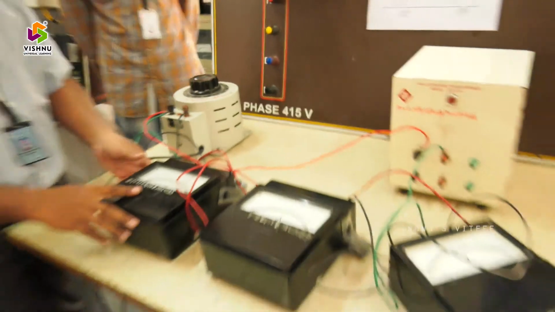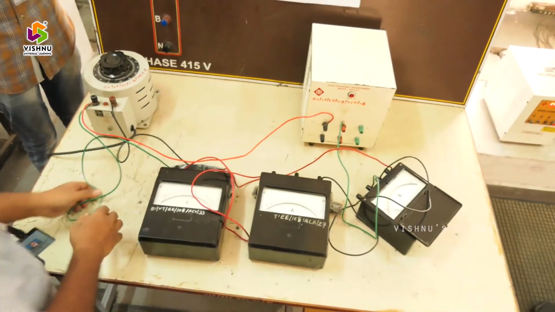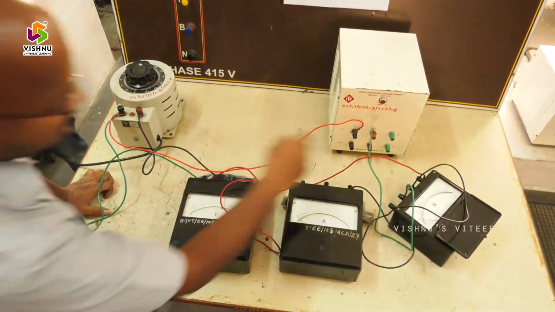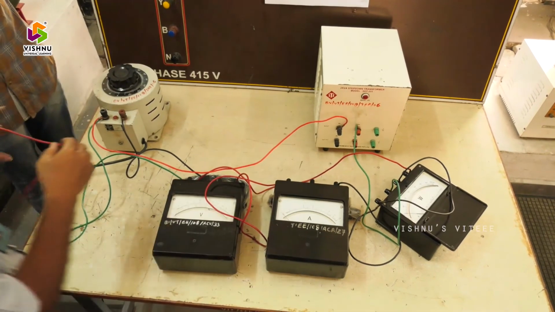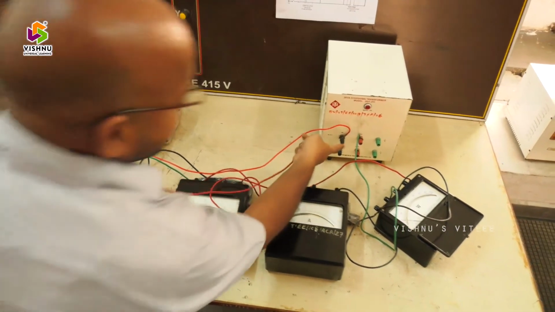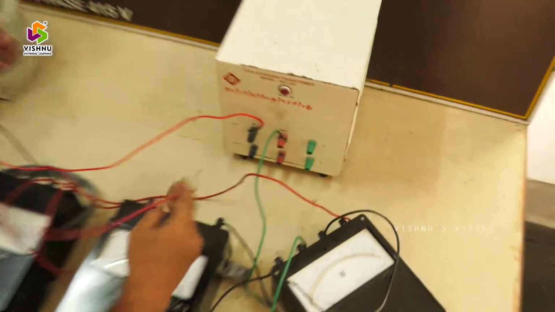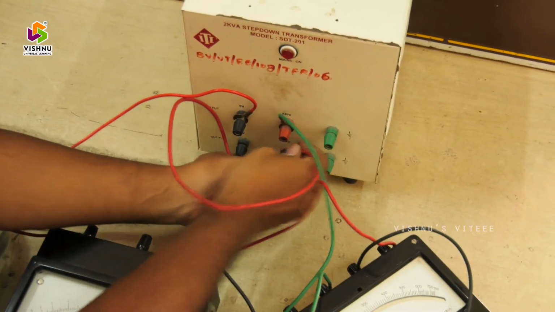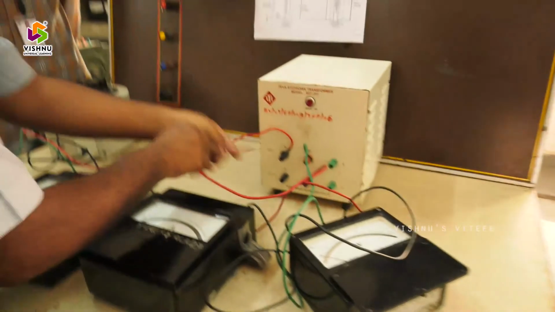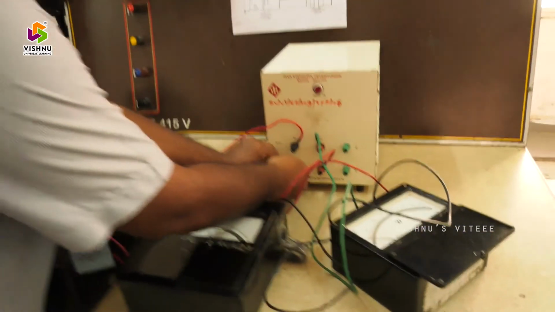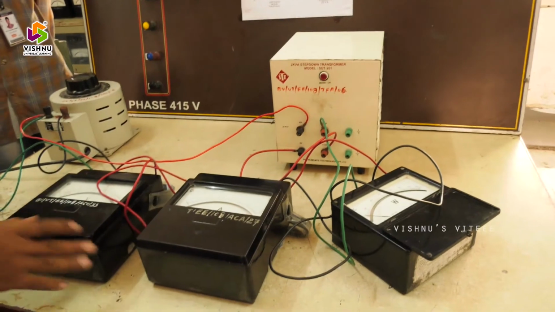Now another main important connection: in the previous experiment, one side was connected and the other side was kept open circuit, but in this experiment we conduct the experiment on one side, the high voltage side, and the LV side we have to short circuit. So the LV side, which is 0 to 115 volts, is short circuited. So now the main transformer secondary winding is short circuited. Okay, so now the connections are completed.